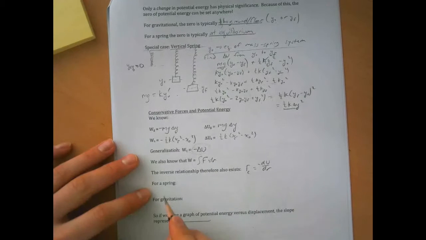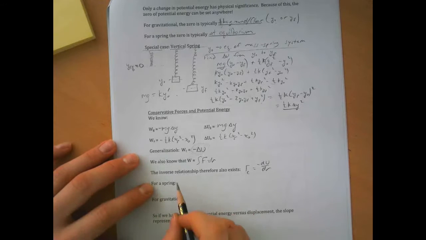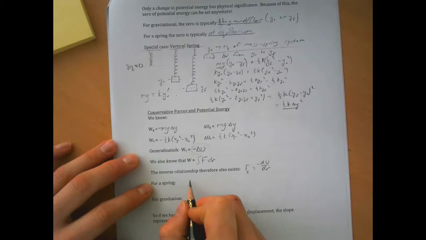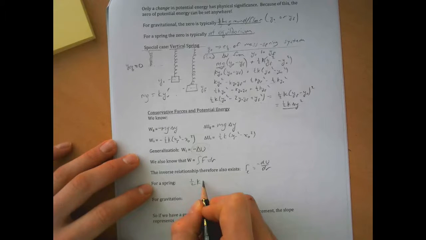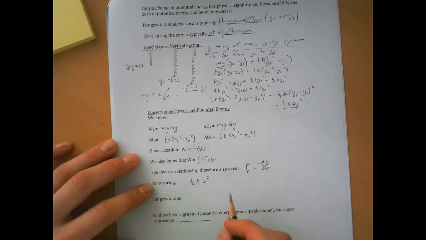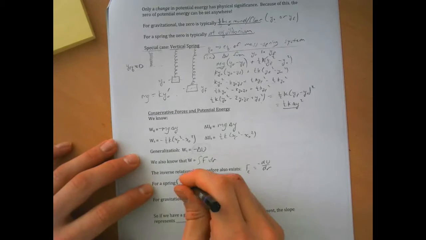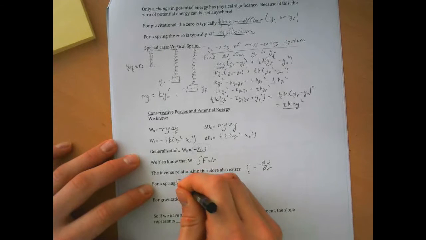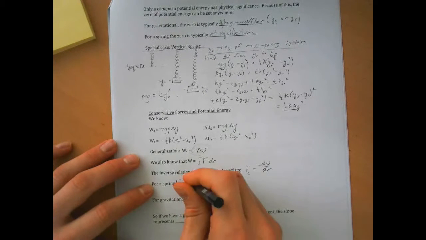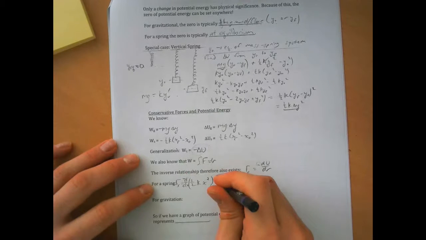So for a spring, what's the formula for potential energy? The potential energy is 1/2 kx squared. So if we want to find spring force, what do we do? Well, we take the derivative and then make it negative. So what's spring force?